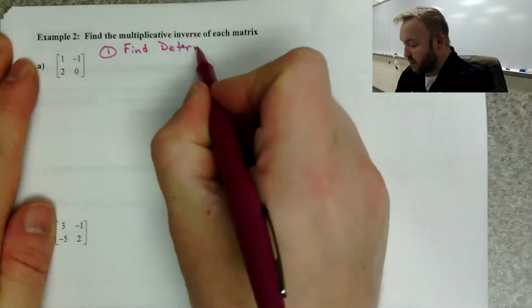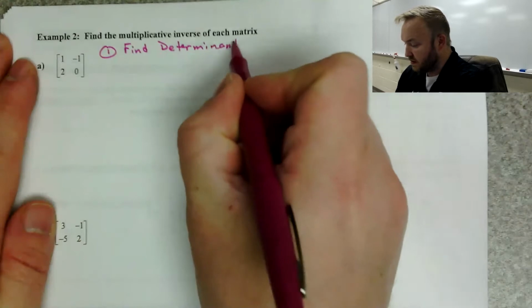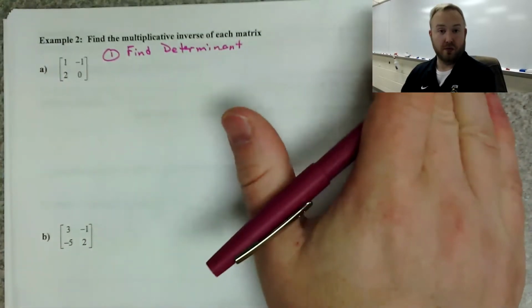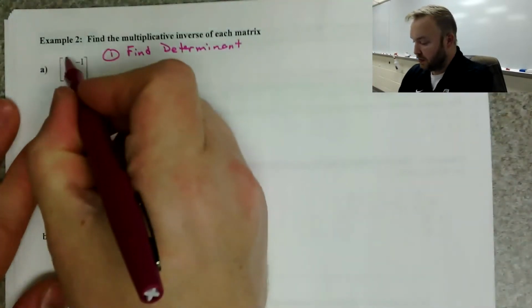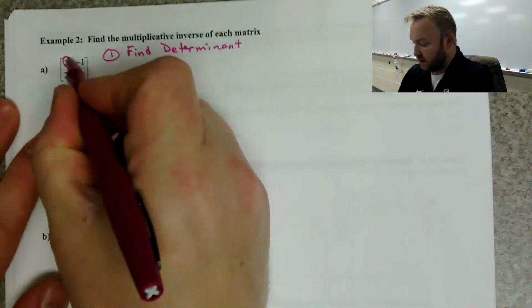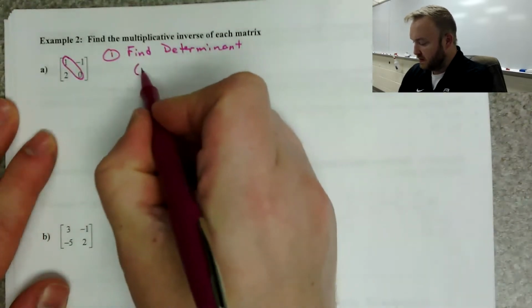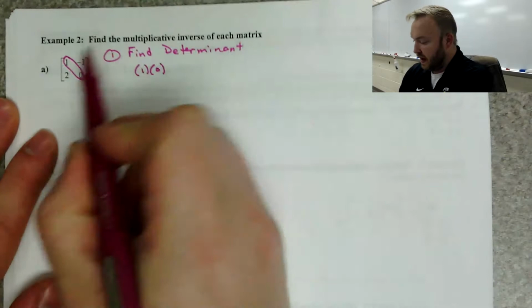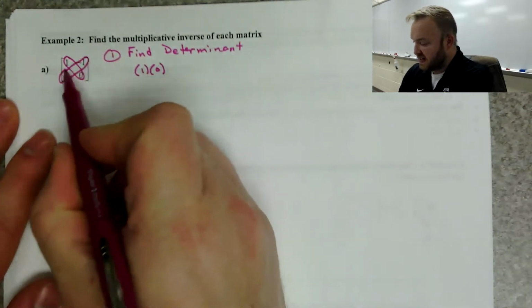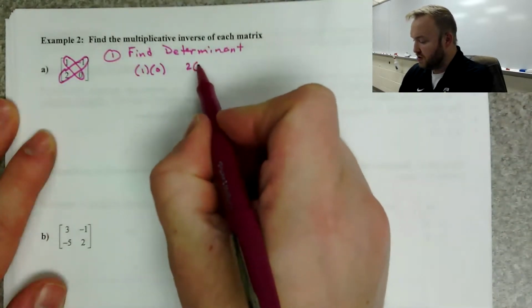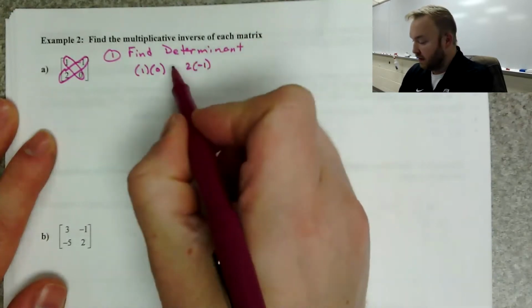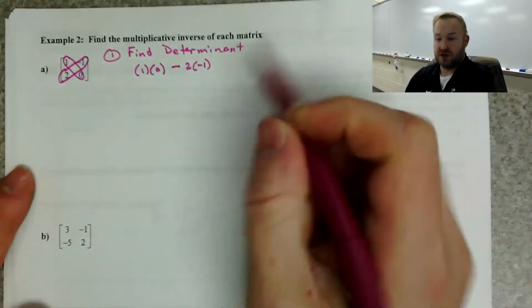Now we remember how to find the determinant of a 2 by 2 matrix, hopefully. This is where we multiply the numbers on the first diagonal, so that would be 1 times 0. And then we multiply the numbers on the second diagonal, which would be 2 times -1. And we subtract those two numbers.